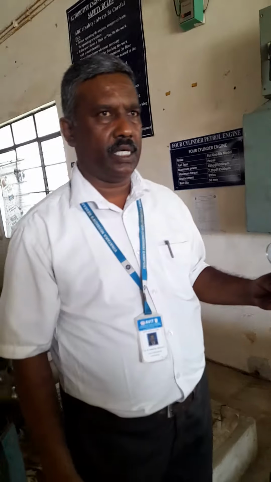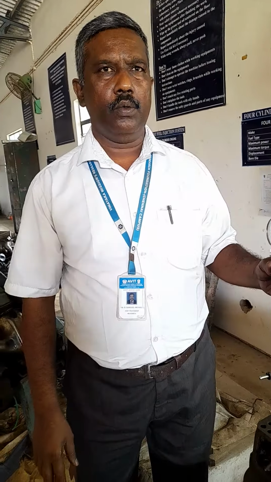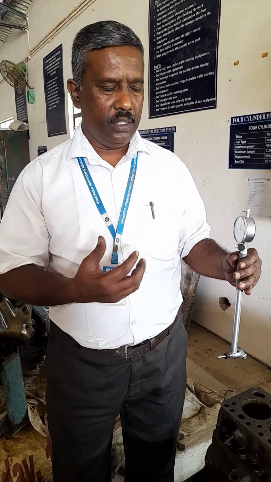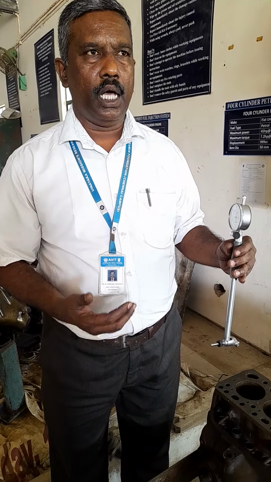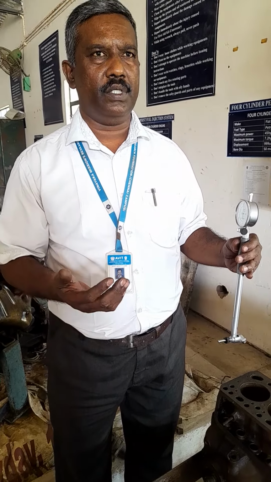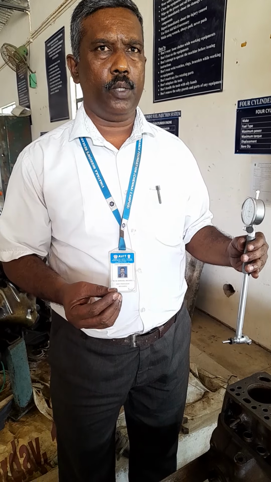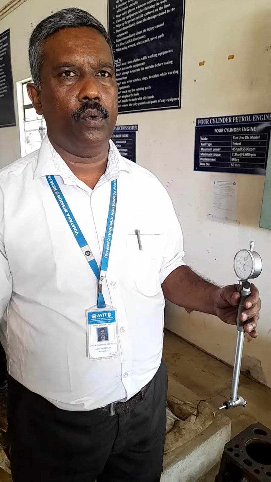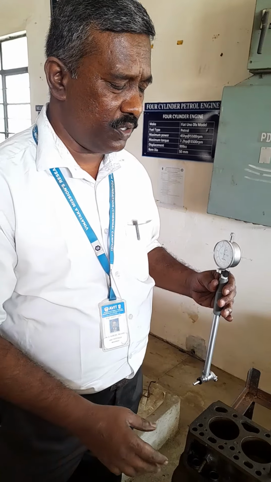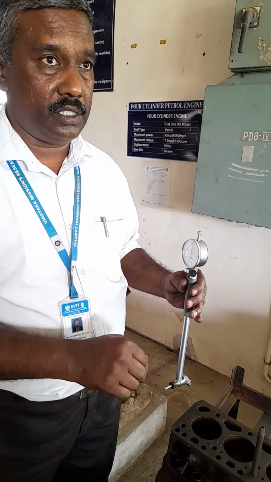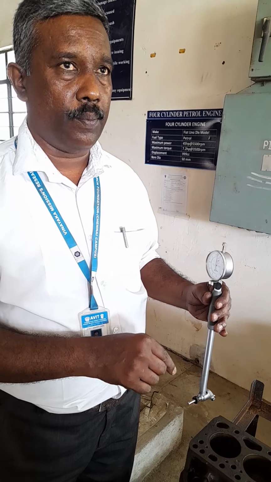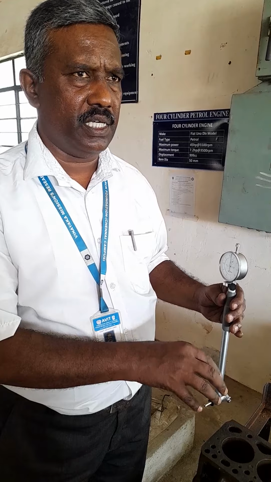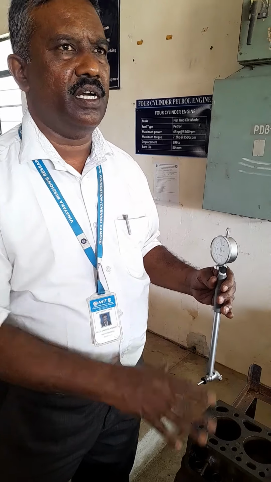This experiment is called ovality of the cylinder bore. If the deviation is more, what will happen? You must do reboring, otherwise you change the block. If it is more than the limit of 0.05 mm, you must change the cylinder liner, not the cylinder bore. The cylinder liner is a component of the cylinder bore. So if any enlargement occurs inside the cylinder bore, you must change the cylinder liner.